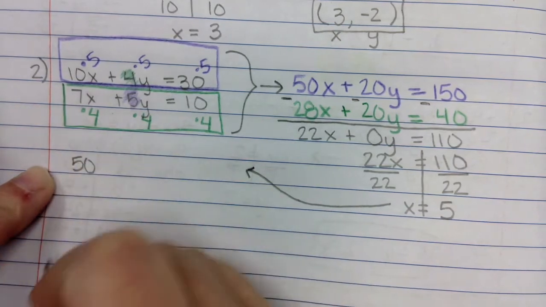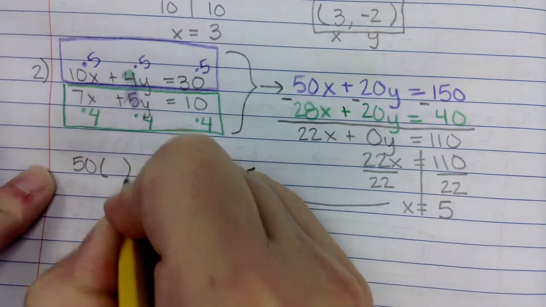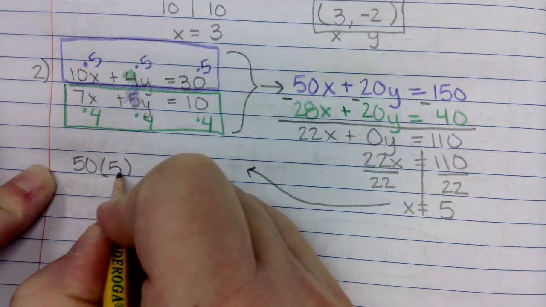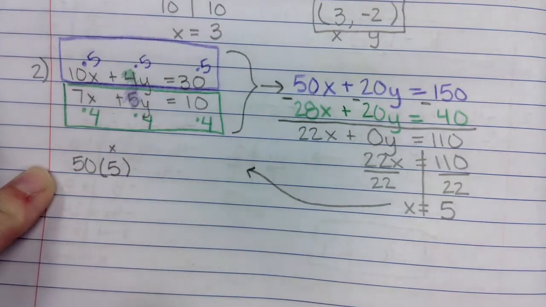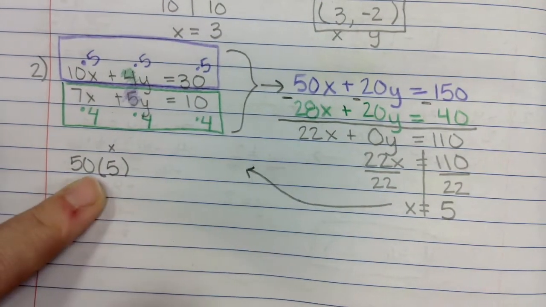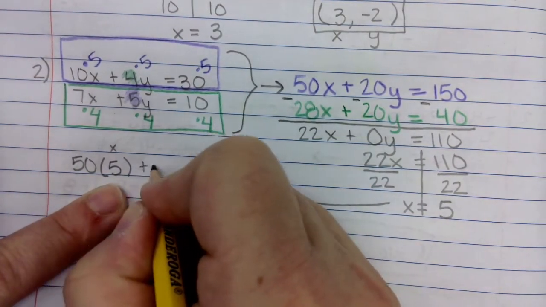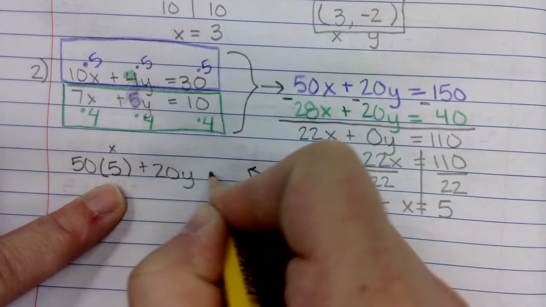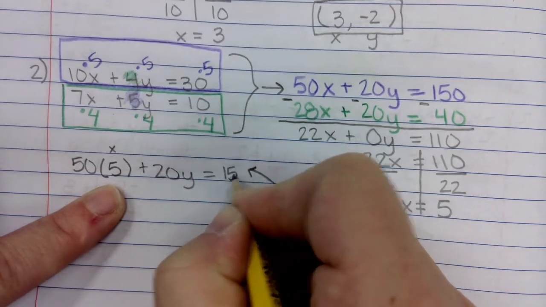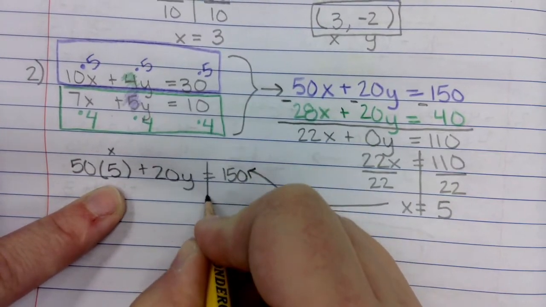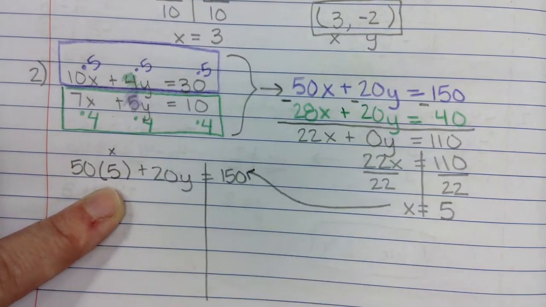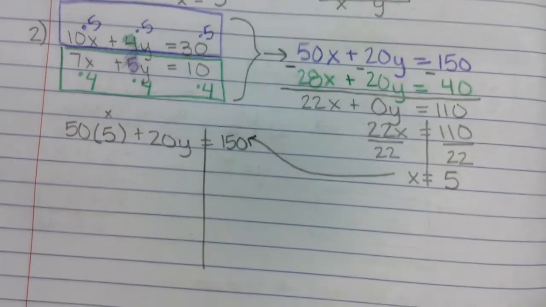Plus 20y equals 150. If you already did one and you picked a different equation, pick a different equation. Substitute it. See if you get the same answer as us. You don't have to use that 50x plus 20y equals 150.